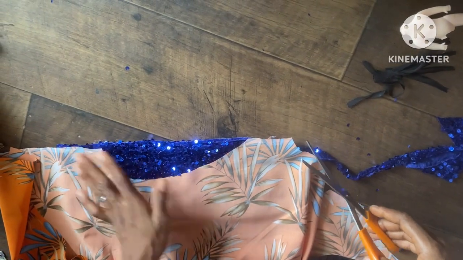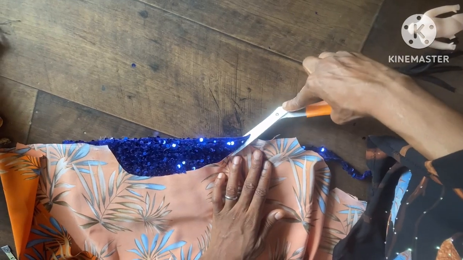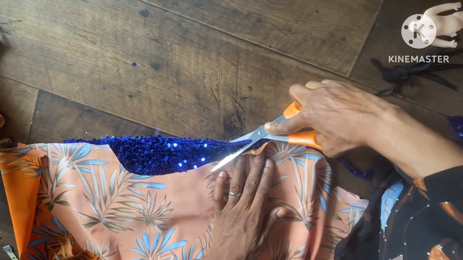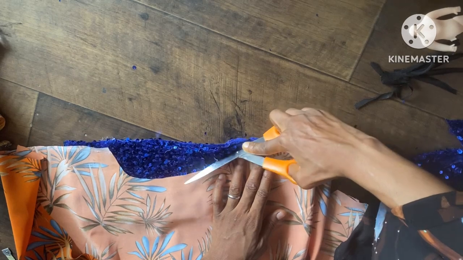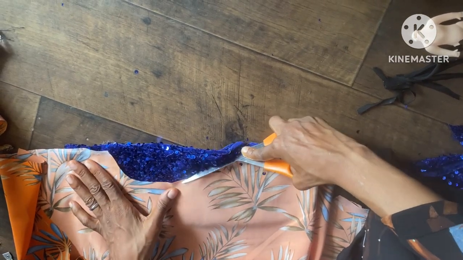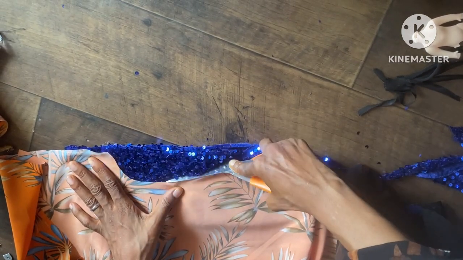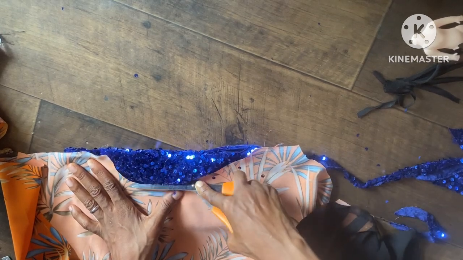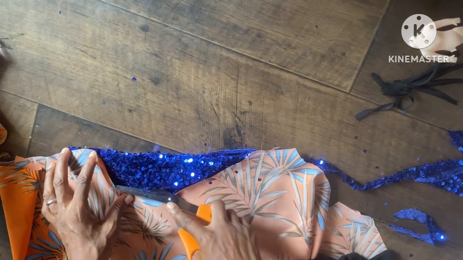So I'll be doing the same for the shoulder roundness too, the shoulder keyhole. So after cutting it out this way, then I'm going to take the wideness of what the tape is going to take, the same wideness of 2.6 inches.